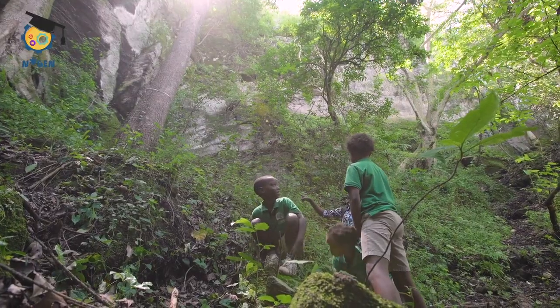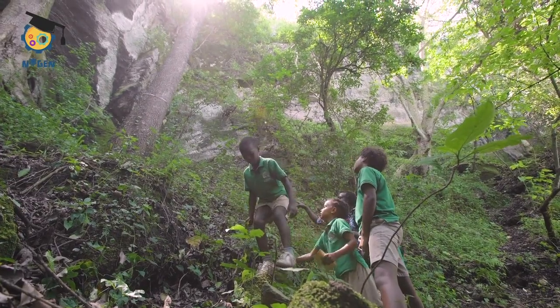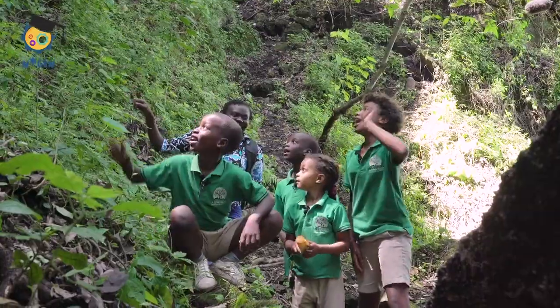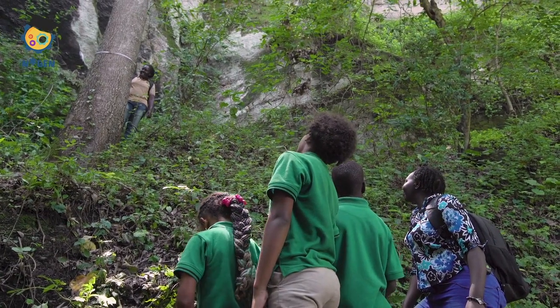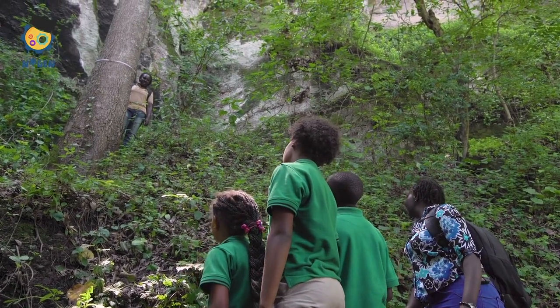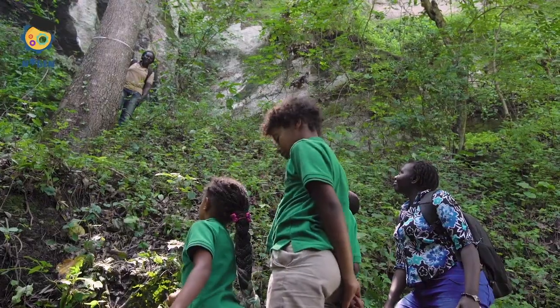Look, there is someone up there. Maybe she can give us more clues about the scroll. Hi guys! Hi! My name is Harriet. Harriet, what are you doing? I'm measuring the diameter of the tree. Why are you measuring the tree? Climb this side, I'll explain to you.